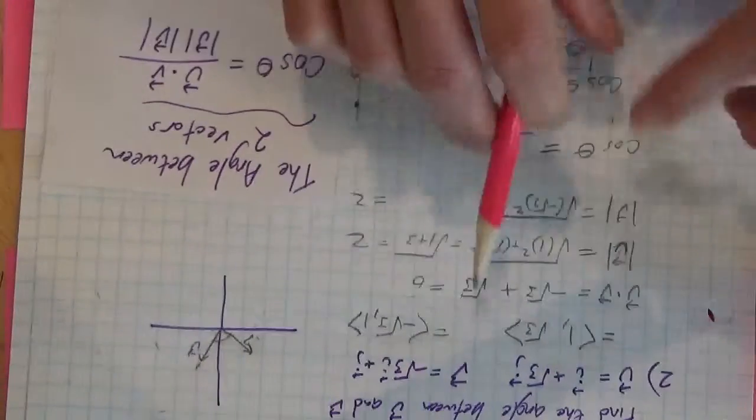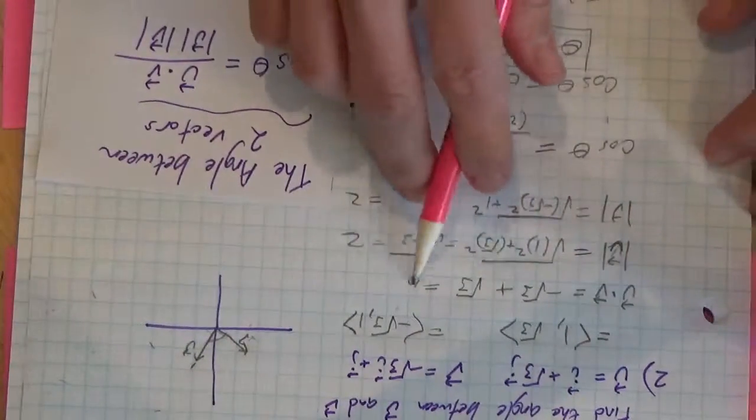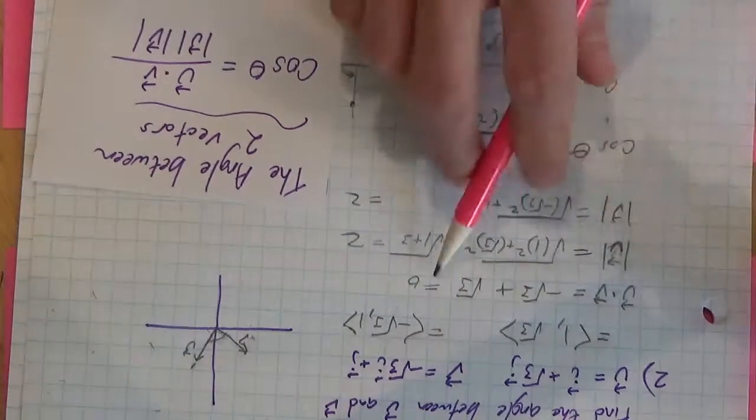So notice when I did that, you multiply the x's together, multiply the y's together, add them up, and you get a number at the end. And so that's that.